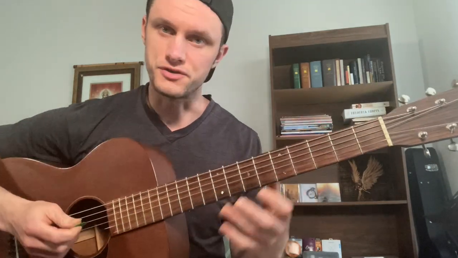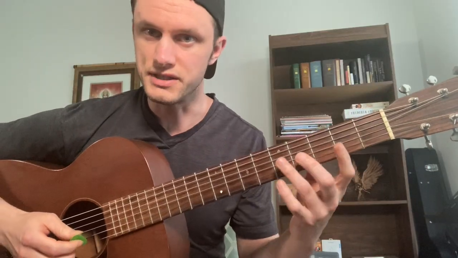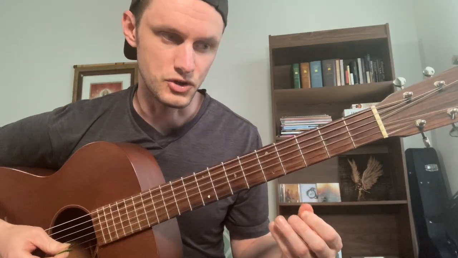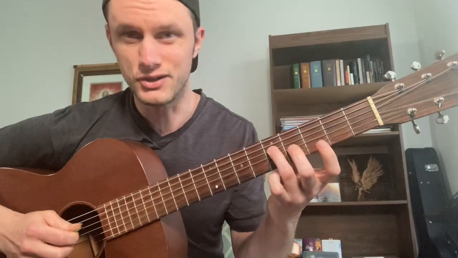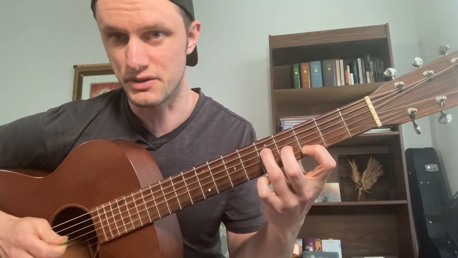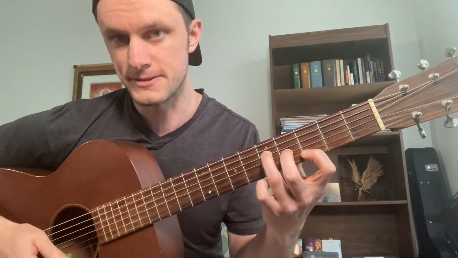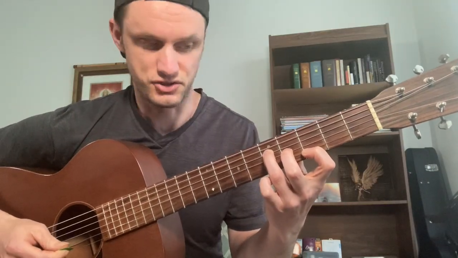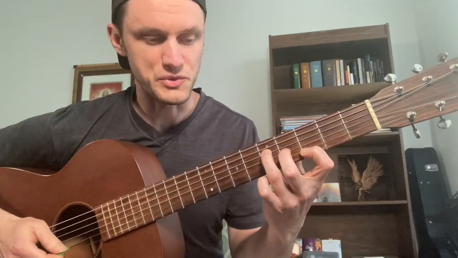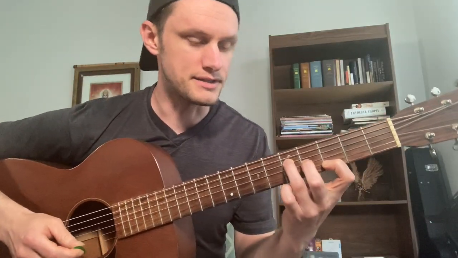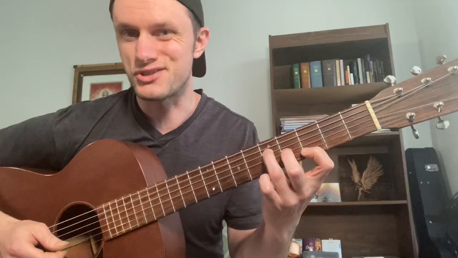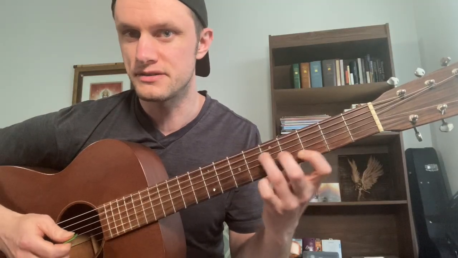So that's the first step, just working with some of these assortments of strings. I'm starting here on the D string, G string, B string at the 5th, 4th, and 3rd frets. This is just for G major, and obviously we can move all these around. This is just to show you where the root position is.